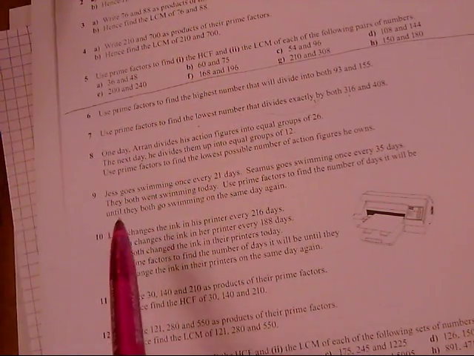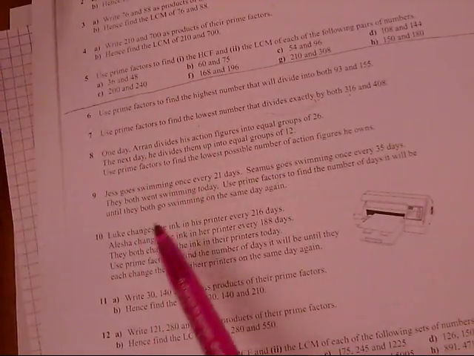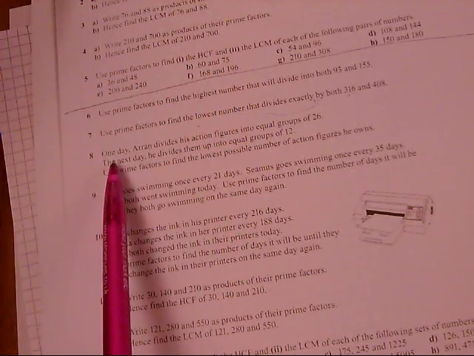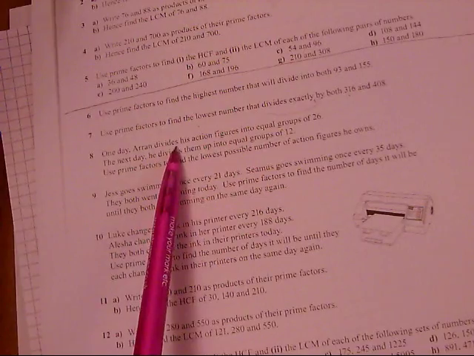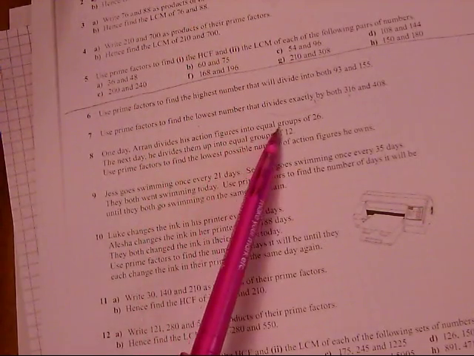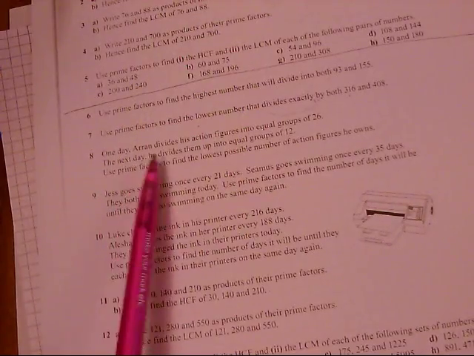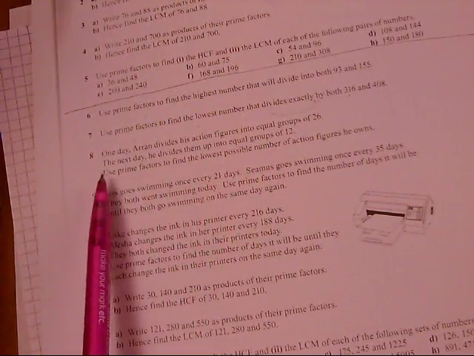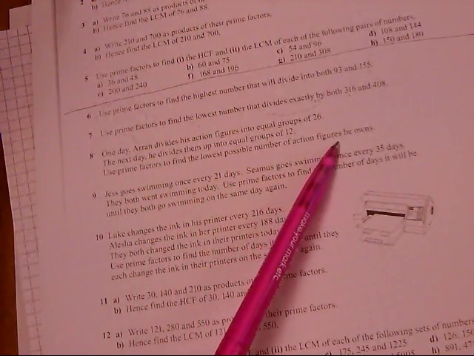Okay, we continue working on the problems with highest common factor, lowest common multiple. The next question that I would like to look at is this. One day, Aaron divides his action figures into equal groups of 26. The next day, he divides them up into equal groups of 12. Use prime factors to find the lowest possible number of action figures he owns.